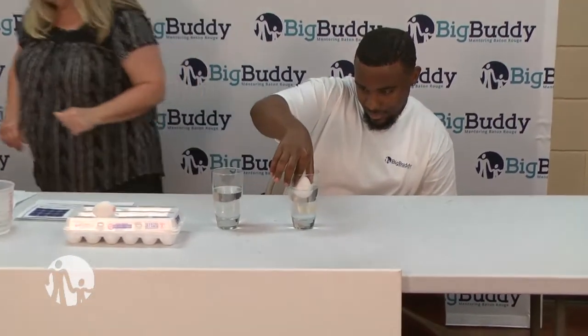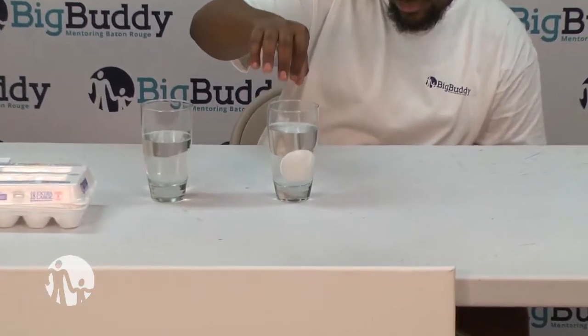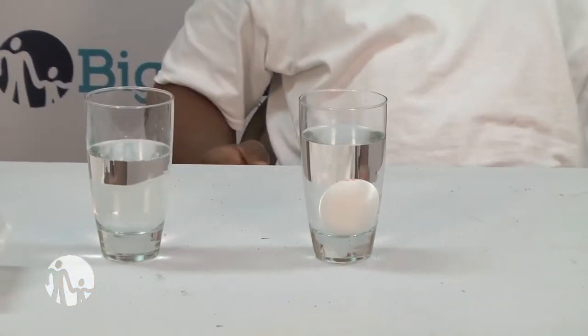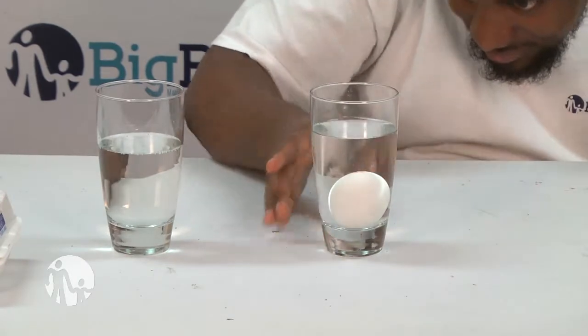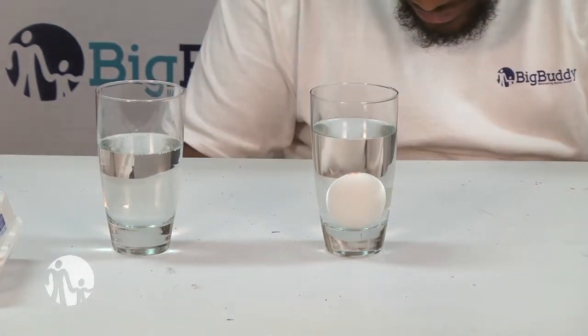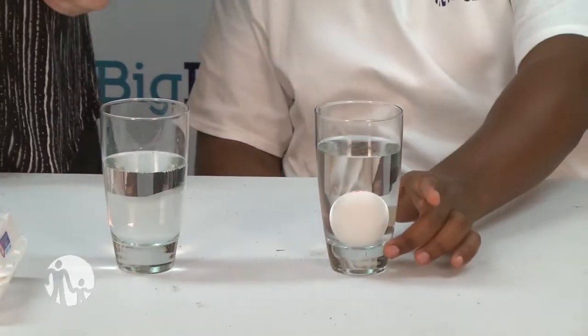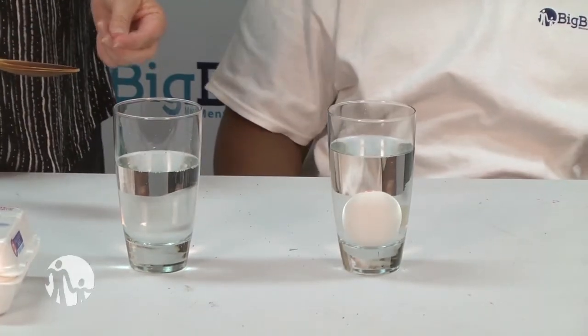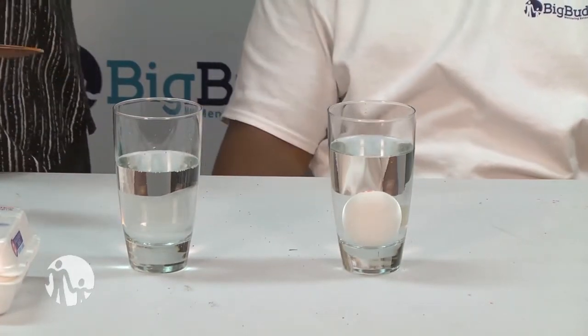And I just realized, I have to get a tool for our experiment. All right, so what did it do? It sank to the bottom. So that tells me that the egg is more dense than the water.